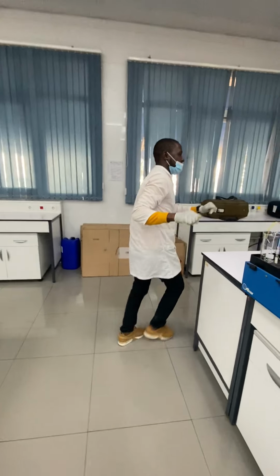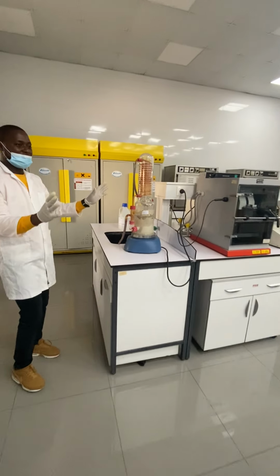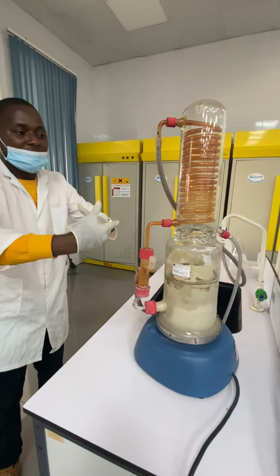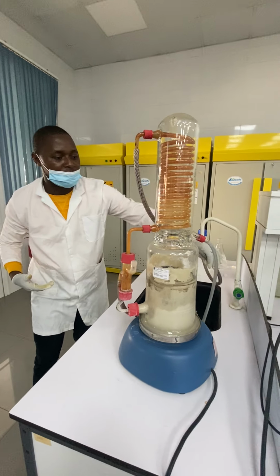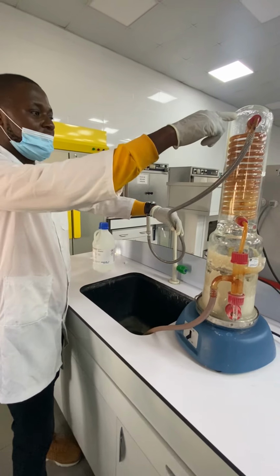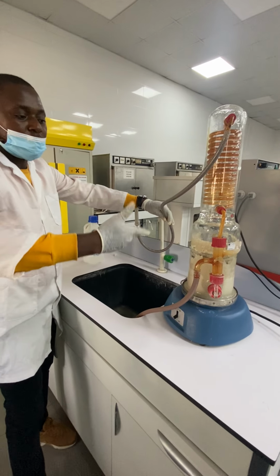There's another thing that is very interesting also. This one is a distiller, which means we can distill water. We put water from these tubes. The water comes from here, and it's going to be here. And here the heat will start to boil it.